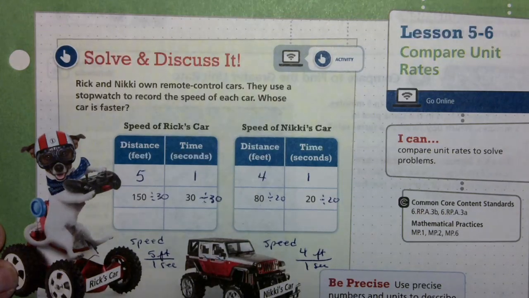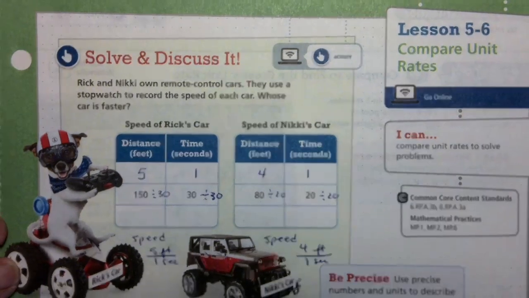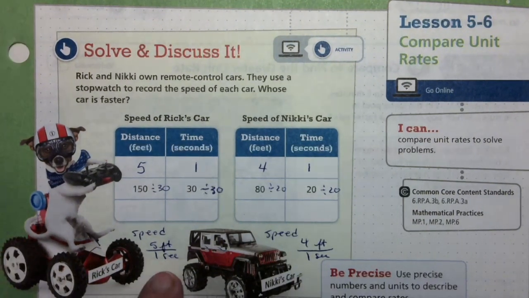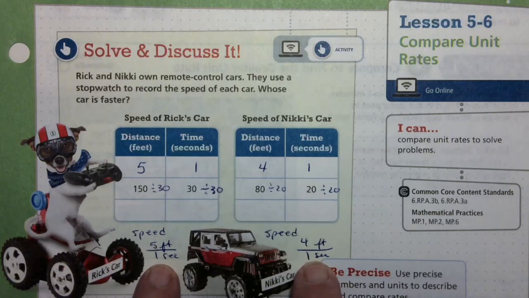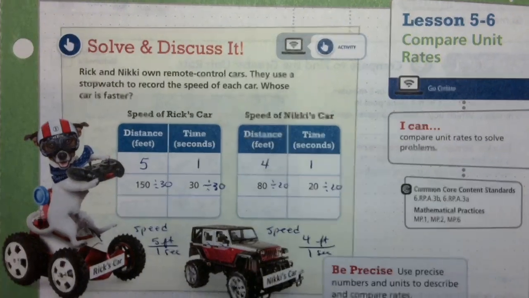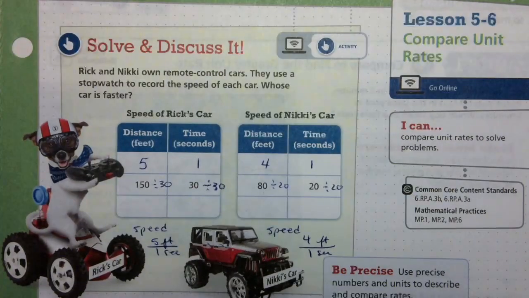Now you tell me which one's faster. Who's covering more ground? Who's going further as far as feet in the same amount of time? See, when we have these the same, when our denominators are the same, we can compare the top numbers. The numerators say this one's 5 when this one's 4. So this one's going a foot further every second. So let's say that down here.